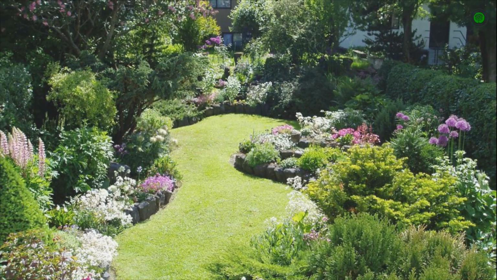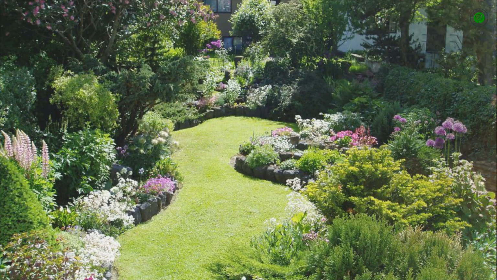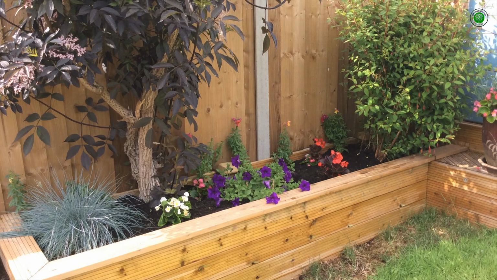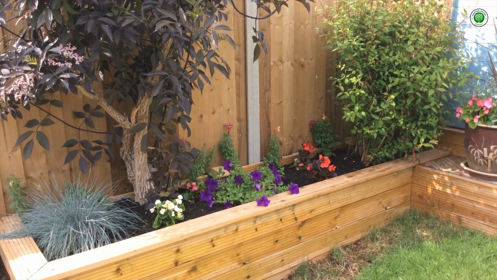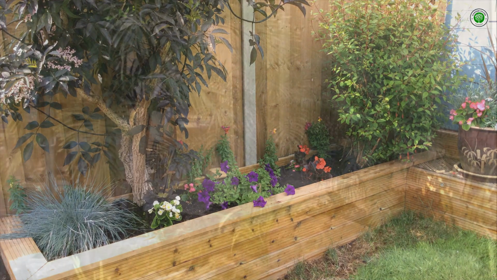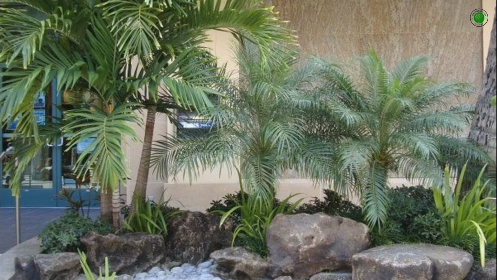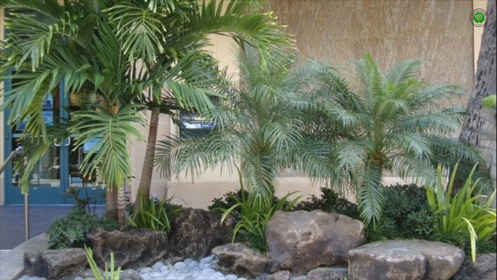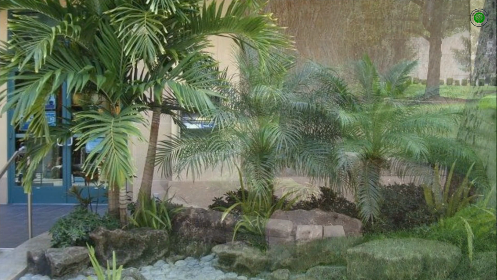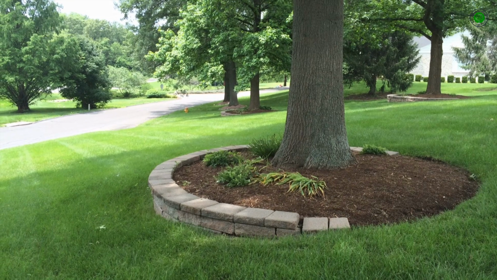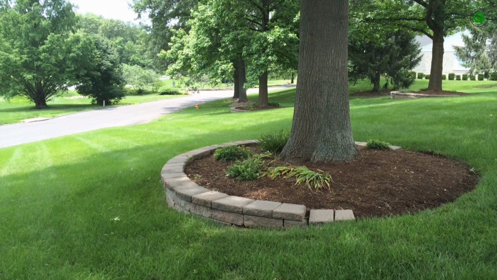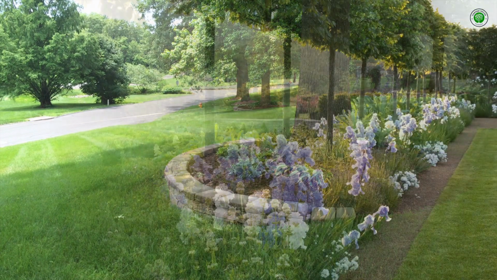Attempting to cultivate sun-loving plants in deep shade will likely result in stunted growth, poor flowering, and overall disappointment. Therefore, a thorough assessment of the amount of sunlight the area receives throughout the day is the first step in making informed plant choices.